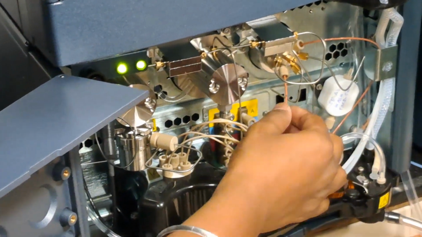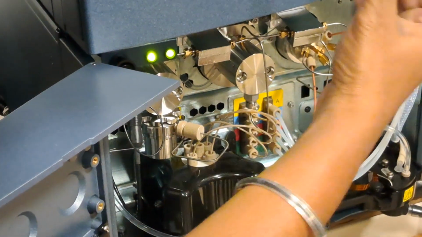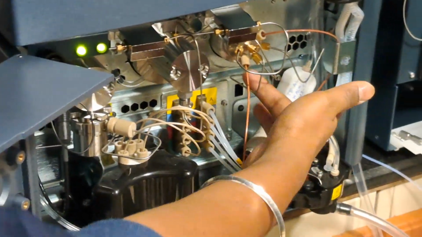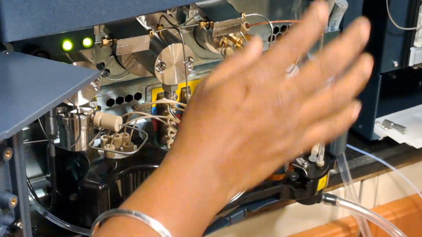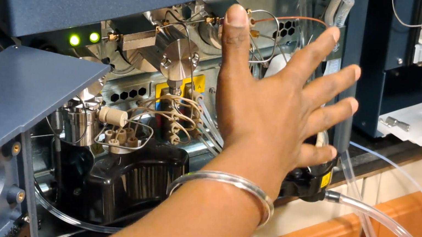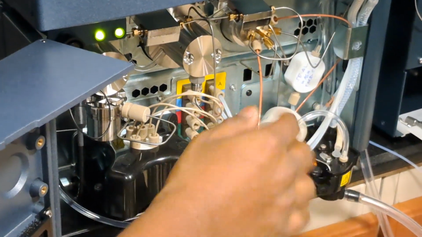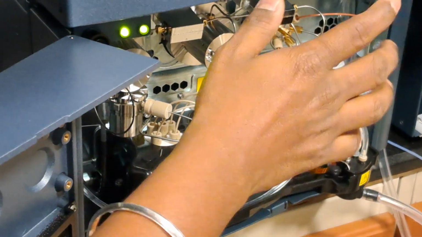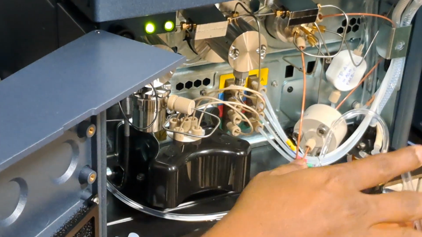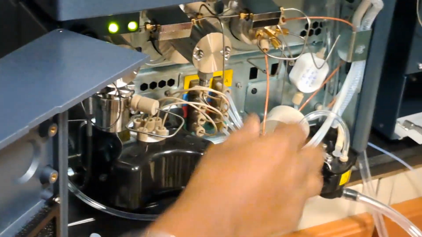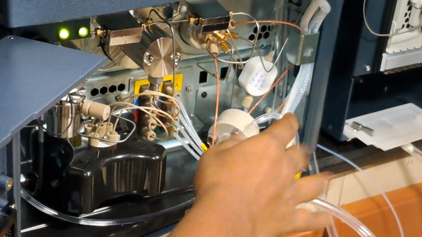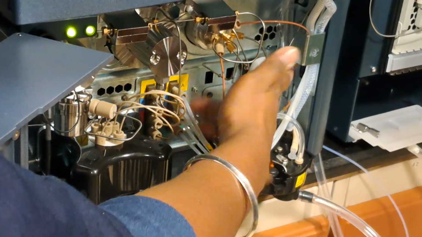If over a period of time you find the pressure is not building, you just check here for any leak by touching it. If it is dry, then it is well and good. The remaining connections are all SS connections, SS tubing, 316 and 304. It never gets rusted, so there won't be any leak. These are the plastic connections, and this one is normal, it comes by gravity.